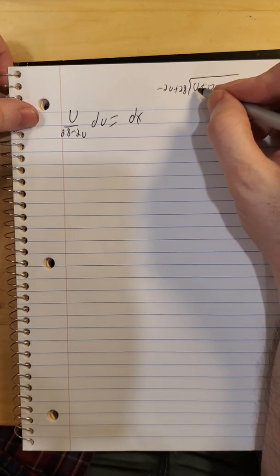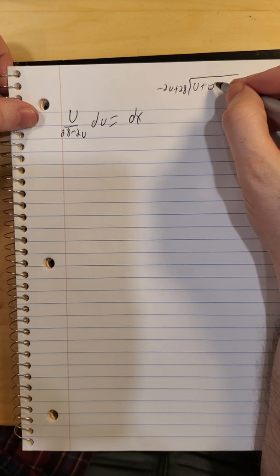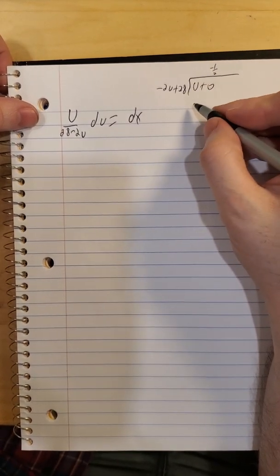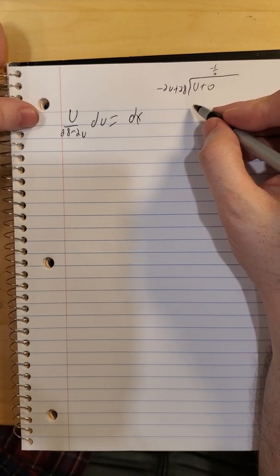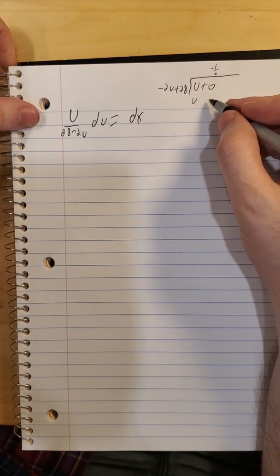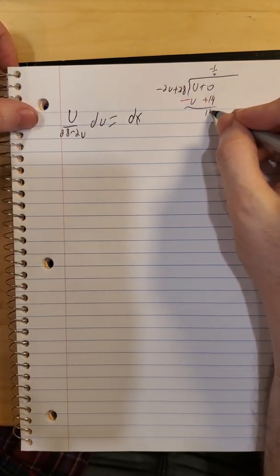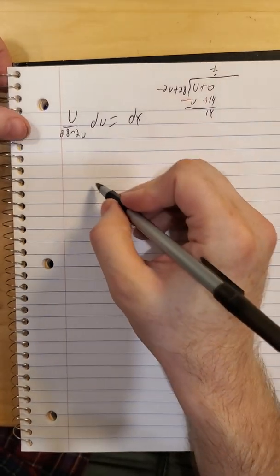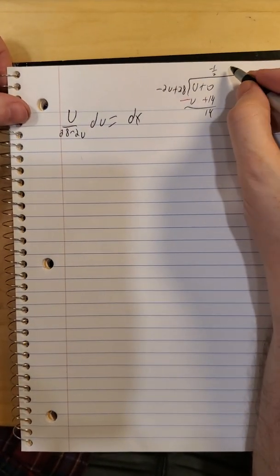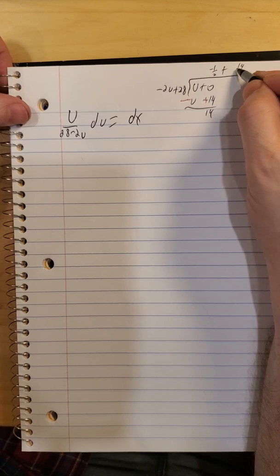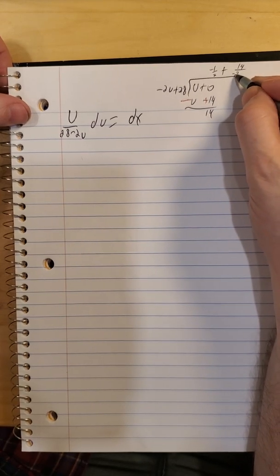So what I would multiply negative 2u by to reach positive 1u, that would be a negative 1/2. So negative 1/2 times negative 2u is u, and negative 1/2 times 28 is negative 14. We subtract them, which will flip both signs. So 14 left over. So now I can say that that's my remainder, so remainder over divisor.